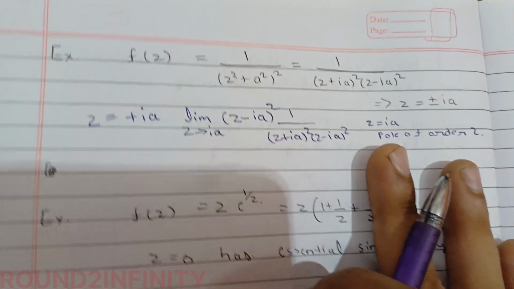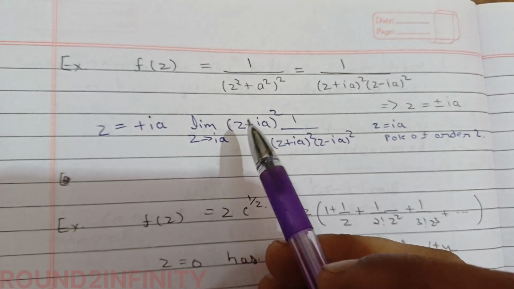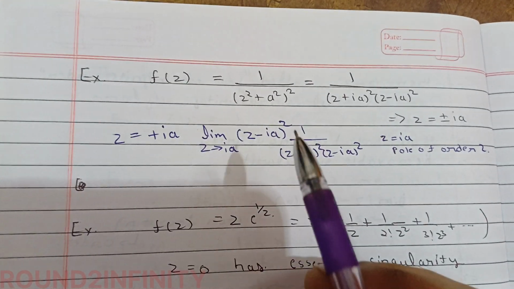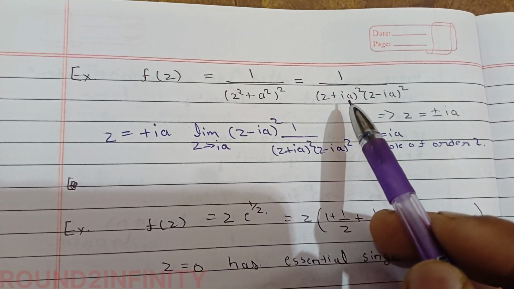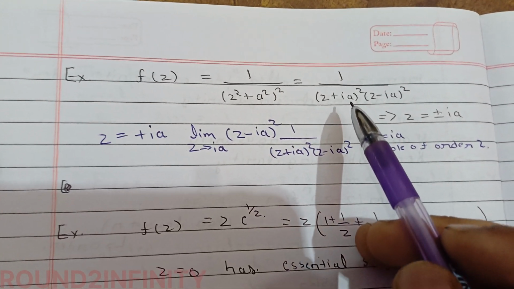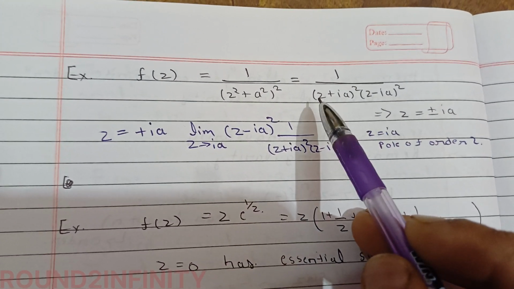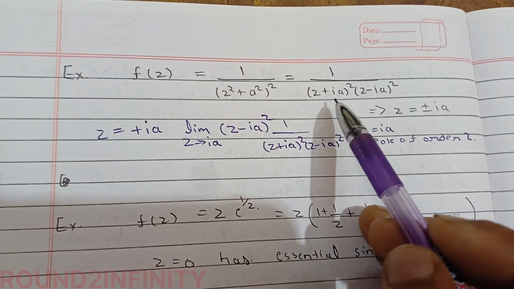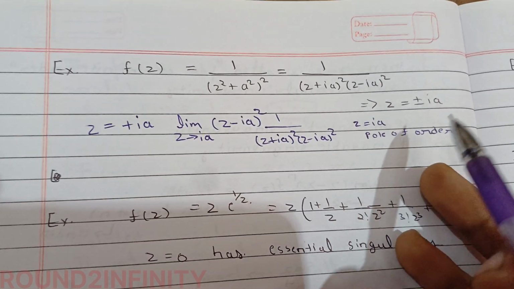So let's take one more example. Something like f(z) equal to 1 upon (z square plus a square) to the power square. This can be written like this: 1 upon (z plus iota a) and (z minus iota a), square of both terms. Now what are the singular points?